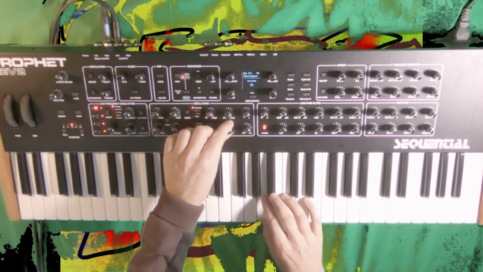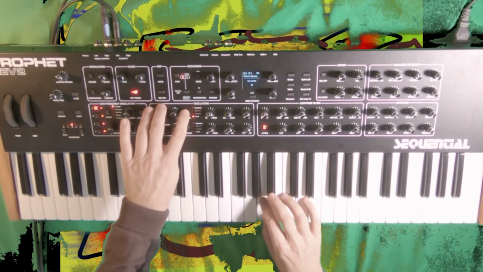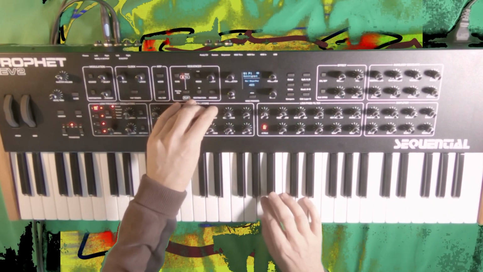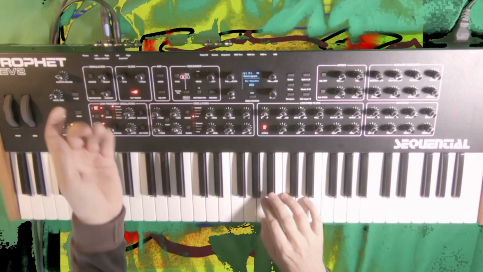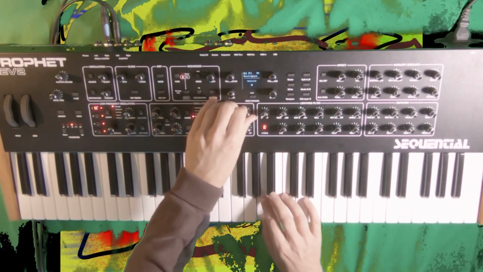Here are the different waveforms, and I can change between the waveforms. When I take pulse, I can do some shape modulation here. I could put in a sub-octave and some noise.